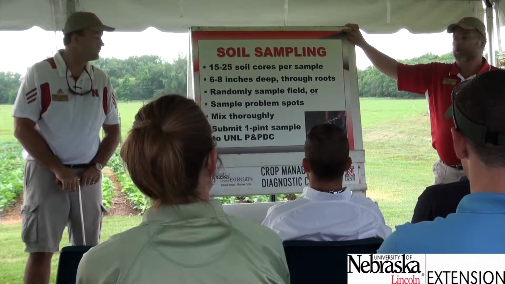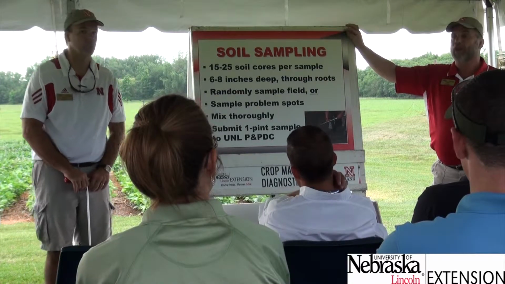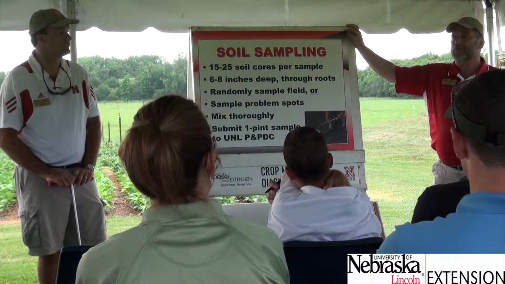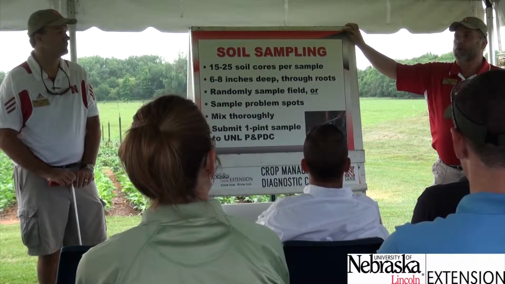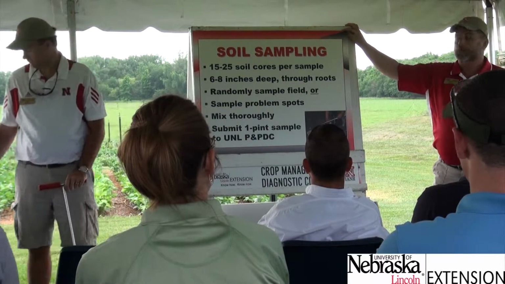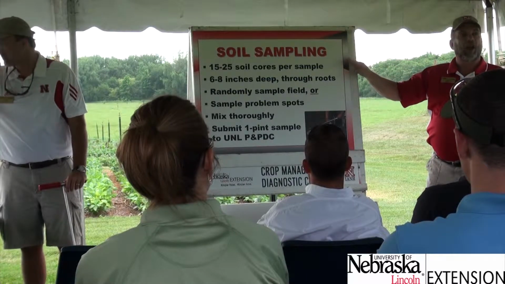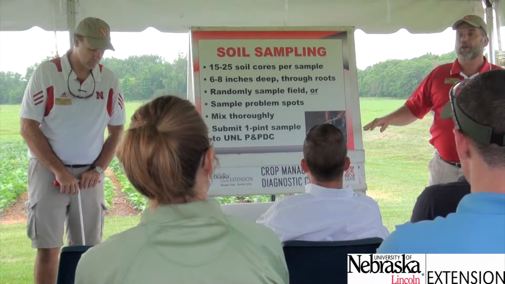We can either randomly sample a whole field if we don't know it's there, or if we have problem spots, an area that's just a little bit stunted, maybe chlorotic, maybe not, or from old yield maps we know that it hasn't yielded as well, we can sample those problem spots. A good comparison is to take another sample outside of the problem area.